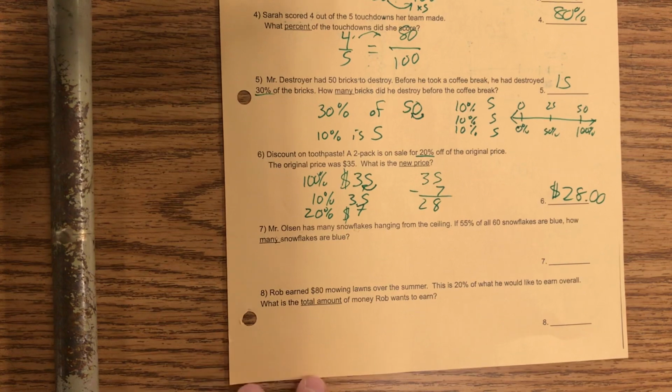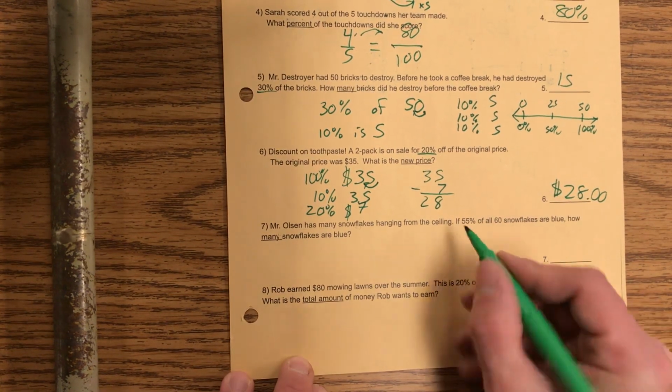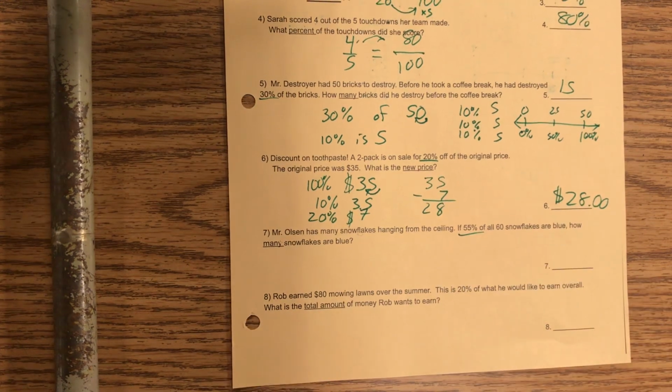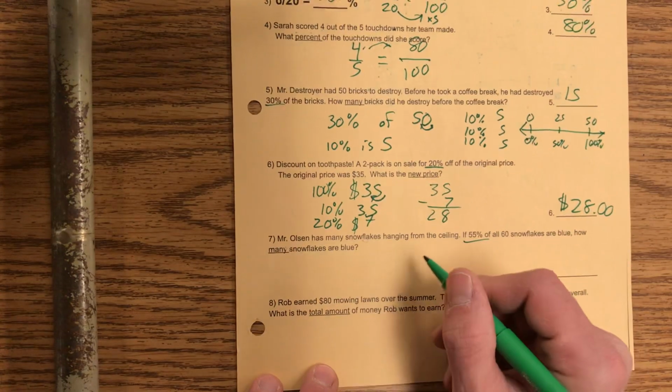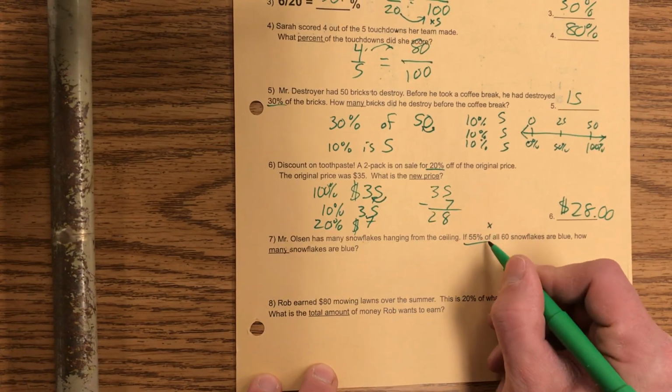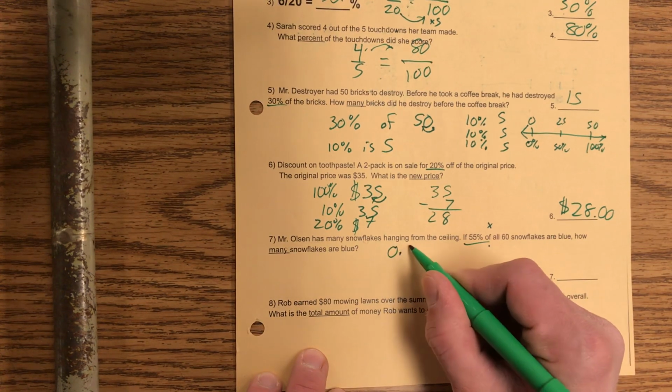All right, Mr. Olson, you got these snowflakes here from that Snowflake Drive. 55%, a little bit nastier. So I'm going to go with this other strategy of just multiplying and then moving the decimal. So I see this word of. I know that that means multiply. Okay, so 55%. Well, that's the same as 0.55.